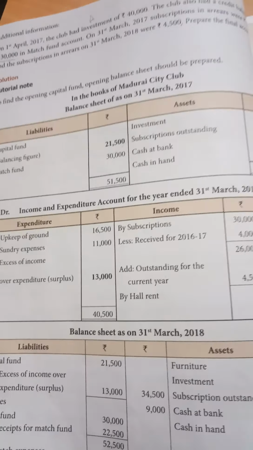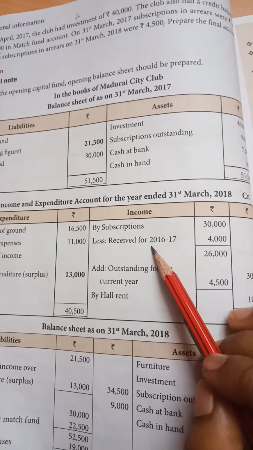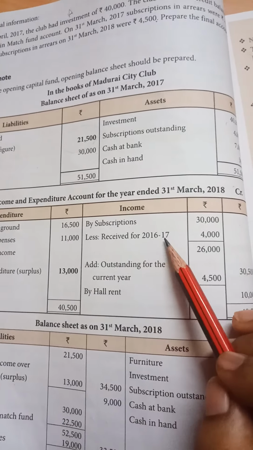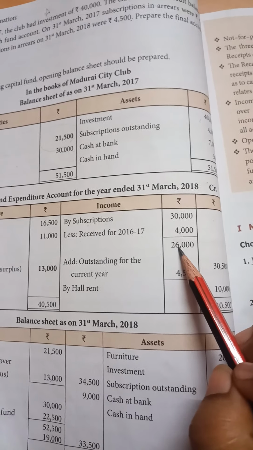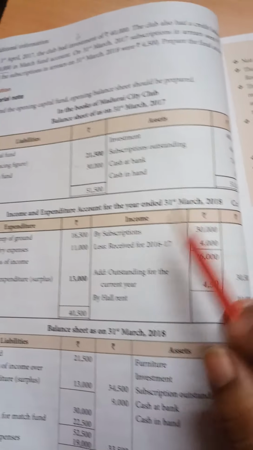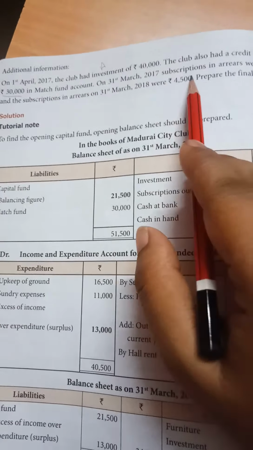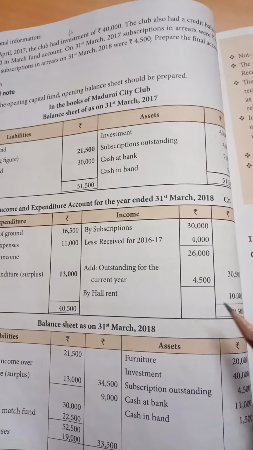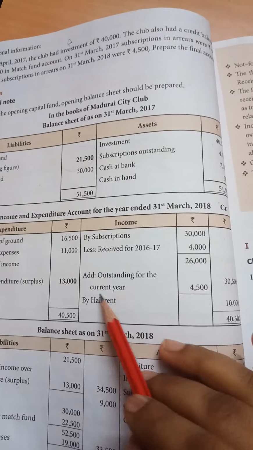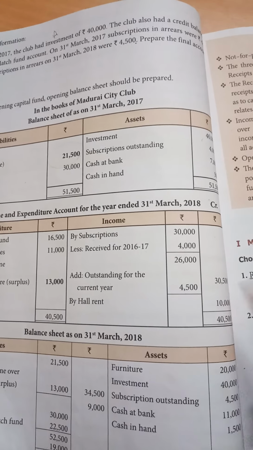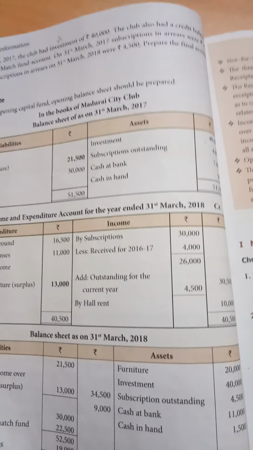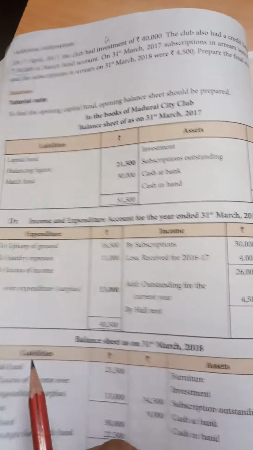So you deduct the amount received for 2016-17, 4,000, so you get 26,000, and your current year outstanding of 4,500 should be added. So add the outstanding for the current year, 4,500, and you will write in the outer column 30,500, and hall rent must be written.